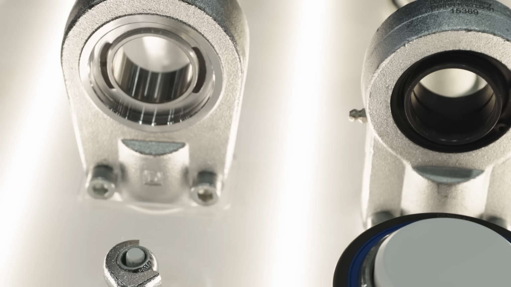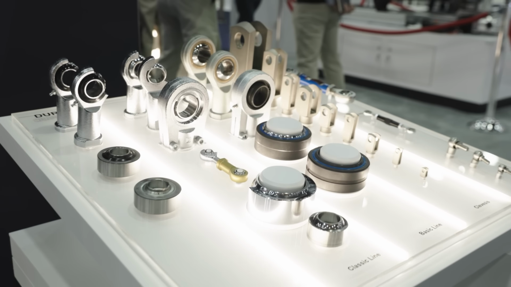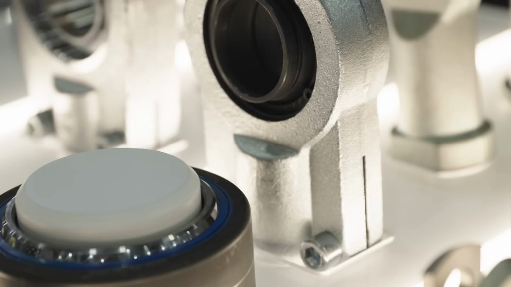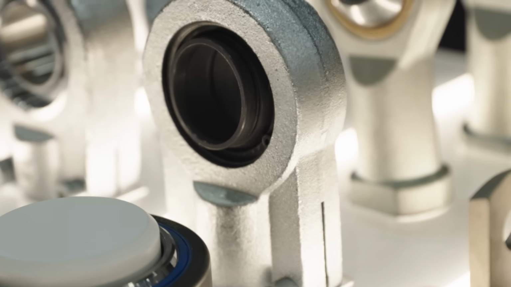Today we're going to give you a brief overview of the rod ends that Rollon offers and discuss how to select the best rod end for your application. Fred, Rollon offers a wide variety of rod ends, both standard and customized, that are used across many industries. What factors should be considered when selecting one?